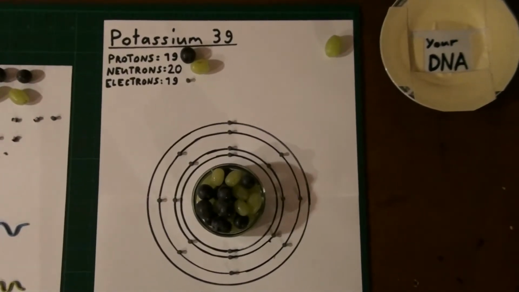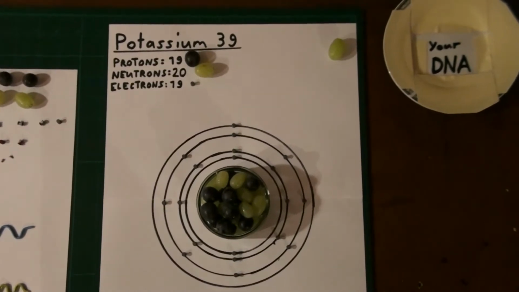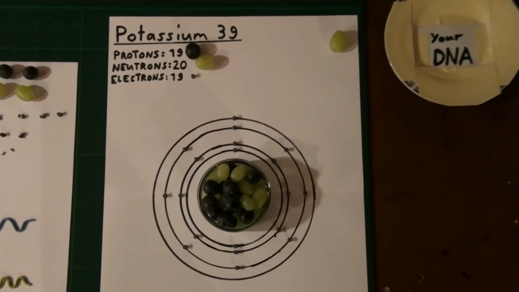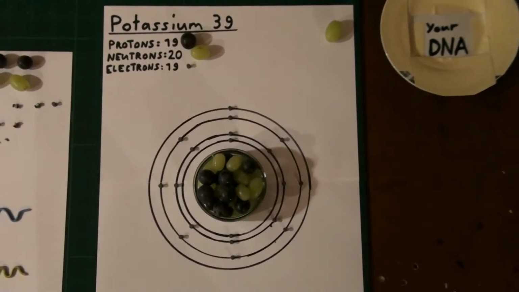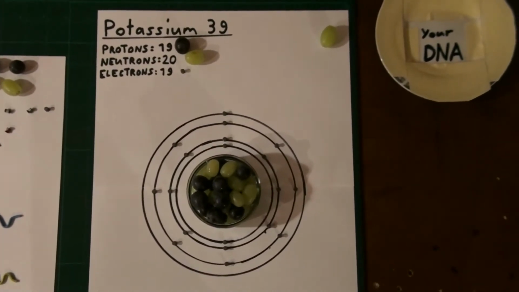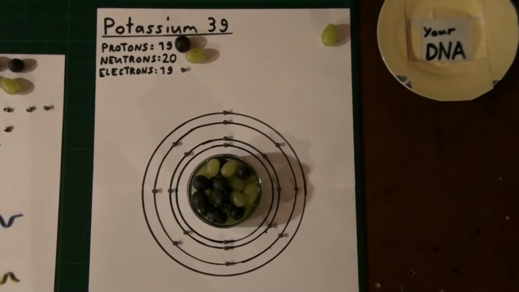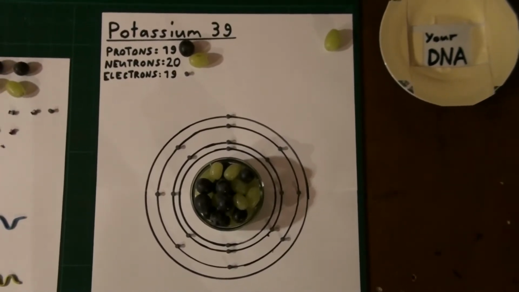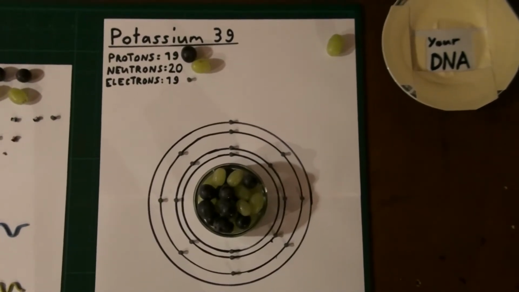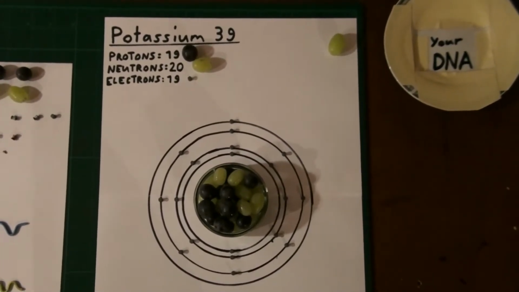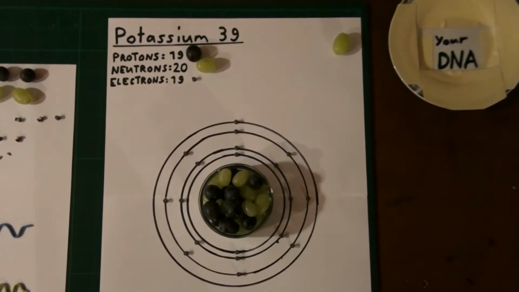Also, I built myself a really neat model of potassium-39. This is actually quite accurate, I think. Well, this is normal potassium, the most common isotope that occurs in nature. You'll have a lot of that in your plant ash from your oven, or in bath salts, or even in food supplement salts.